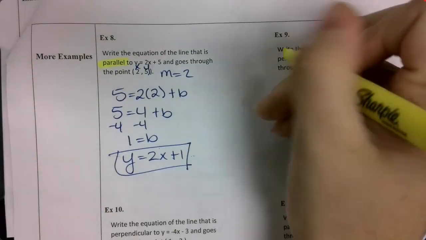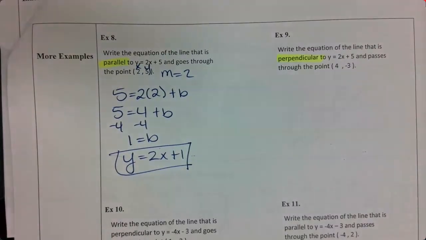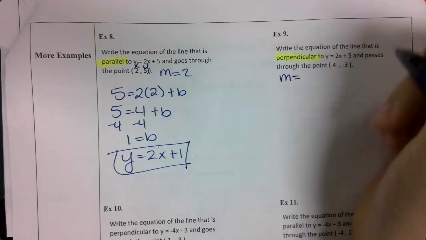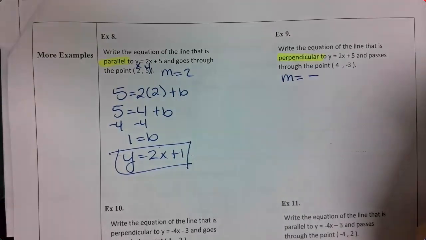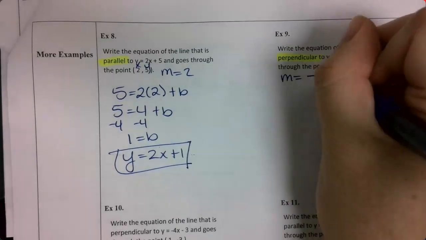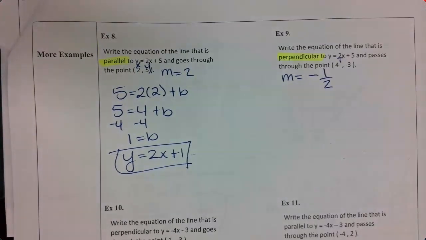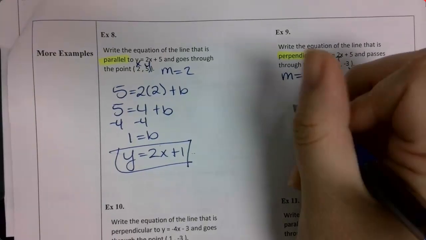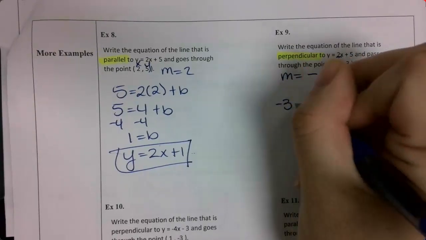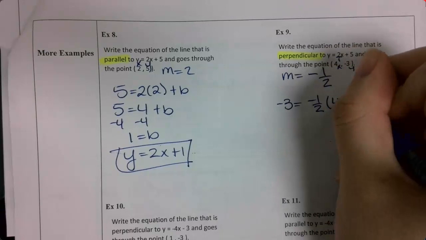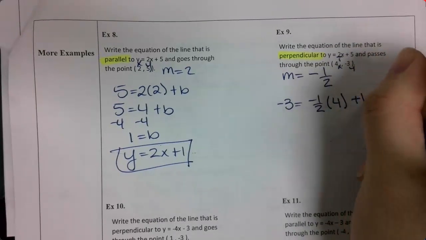On number 9, it says it's perpendicular. So that means I want the opposite reciprocal slope. So my m is going to be negative because this one was positive. And then if I turn that into a fraction over 1, I can flip it into 1/2. So then this point is still my x, y. So I'm going to have -3 equals -1/2 times 4 plus b.